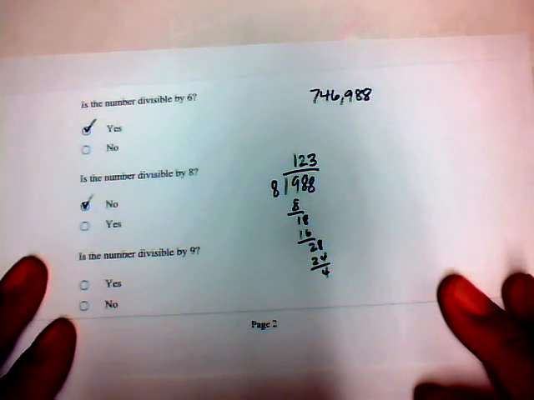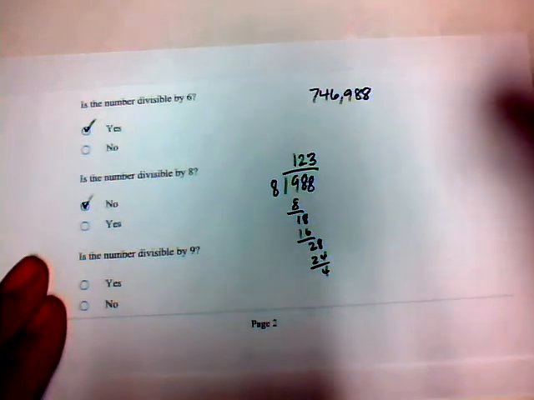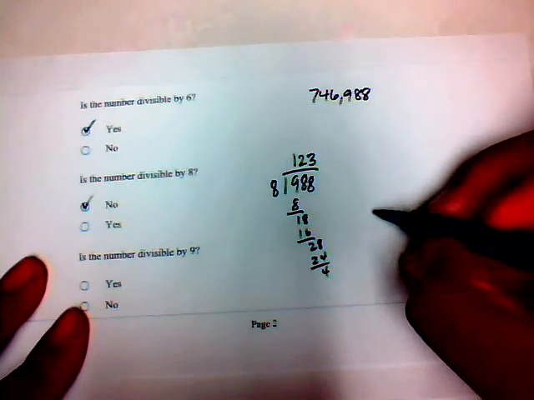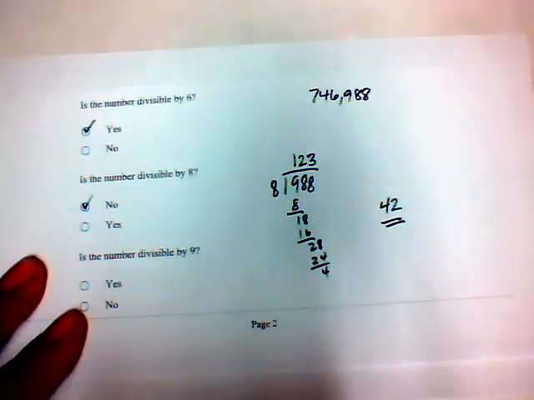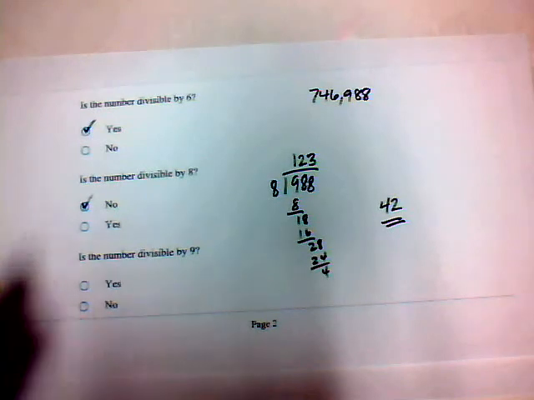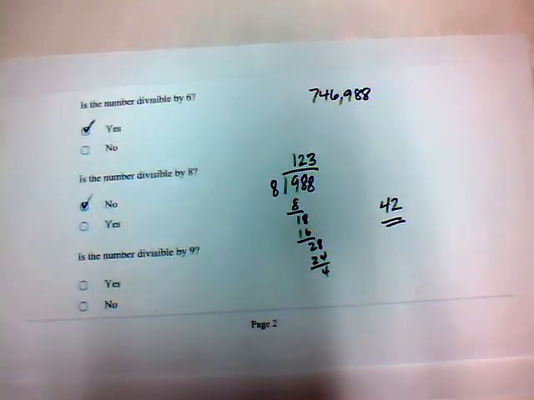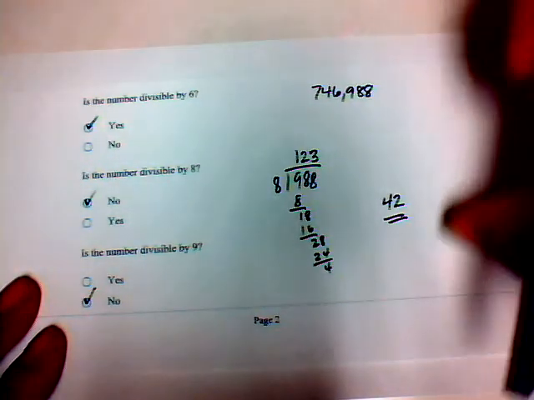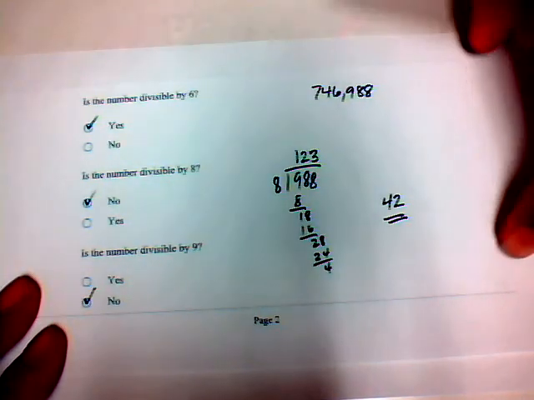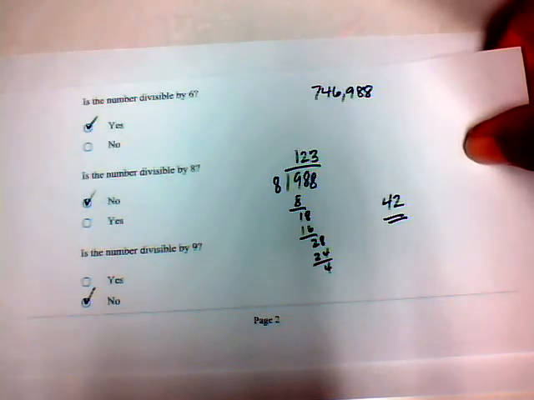Is the number divisible by 9? Well, earlier we took the sum of these digits, so here it ended up being 42. 42 is not divisible by 9. So this is an example of where a number could be divisible by 3, but not necessarily divisible by 9. So in this case here, this will be no. It's not divisible by 9.